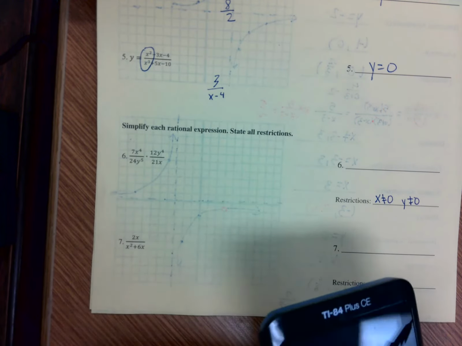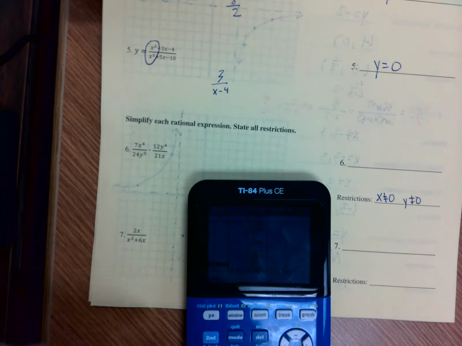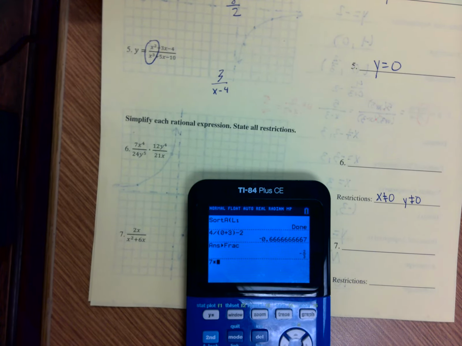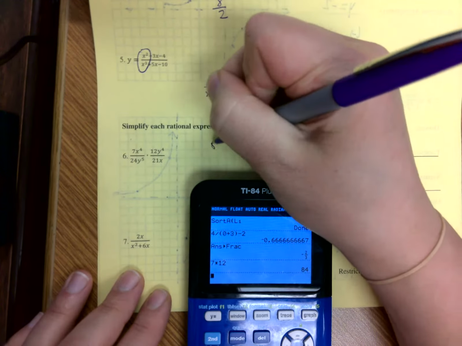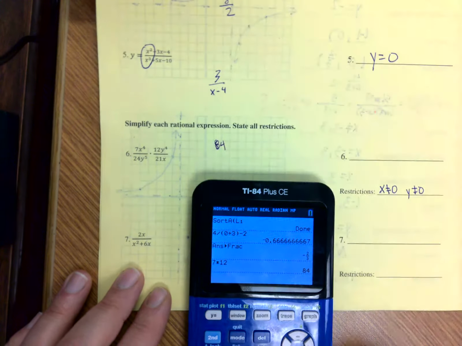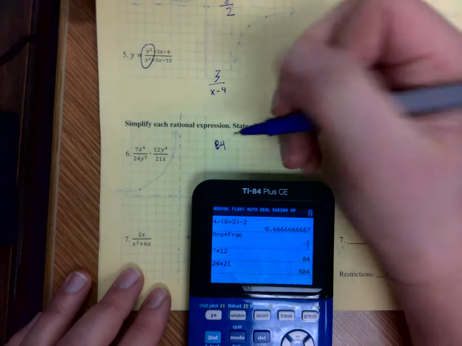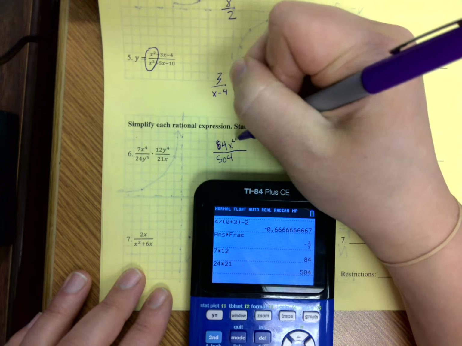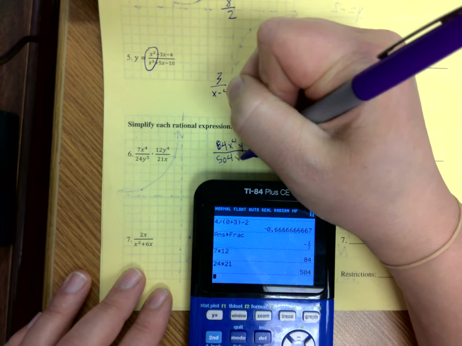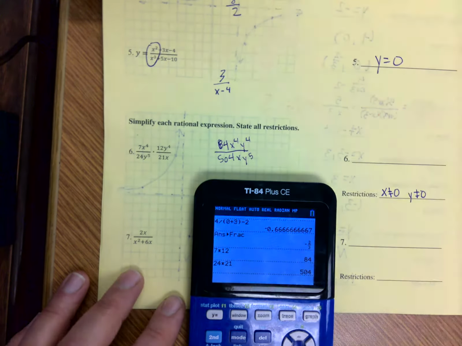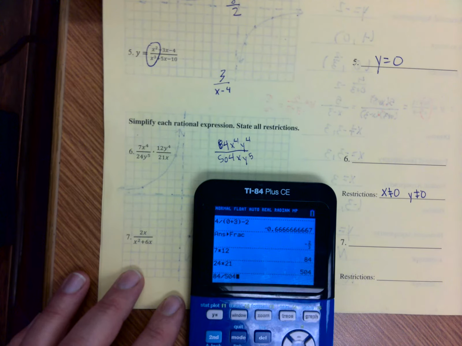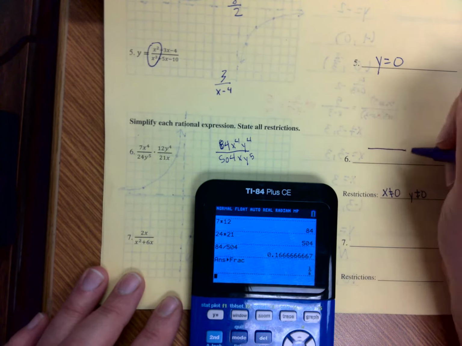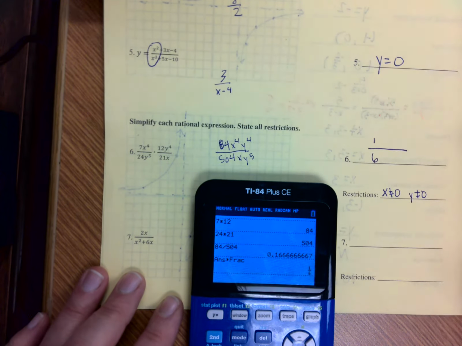There's two ways you can do this. You can simplify before or multiply across. So if I multiply across, I would have 7 times 12, so 84. 24 times 21, 504. And then I'll have x to the fourth, y to the fourth, x, y to the fifth. I can do the 84 divided by 504 in my calculator and then change to a fraction. So that's going to be 1/6. Over here, you don't have to have that 1 on top, but you sure can.